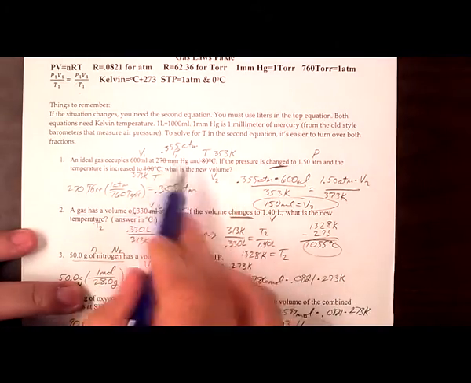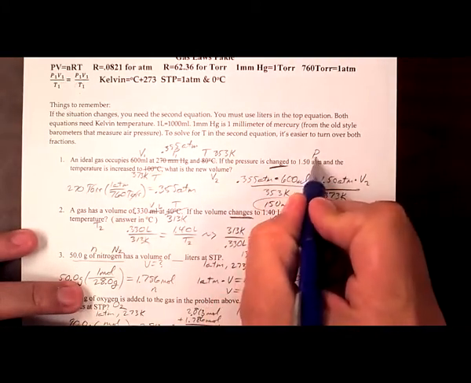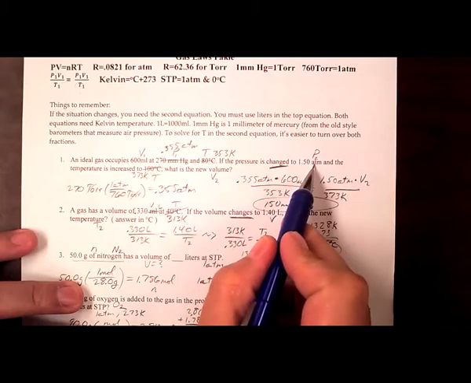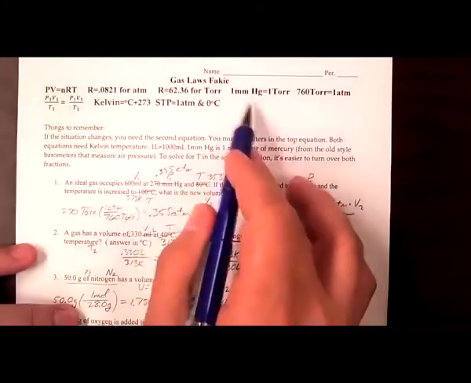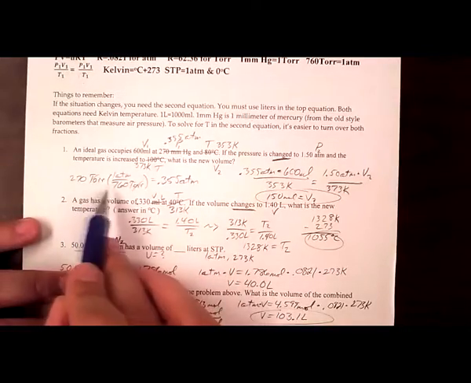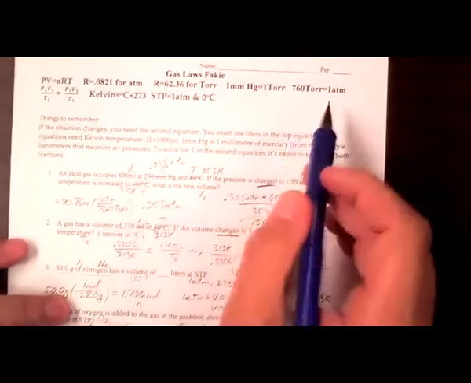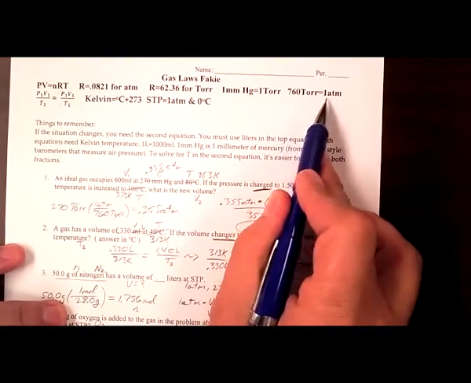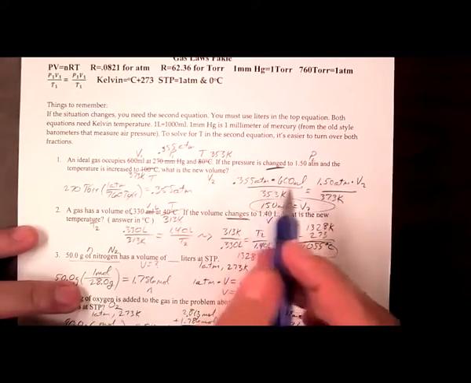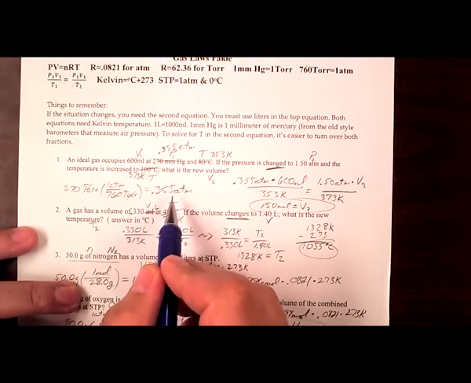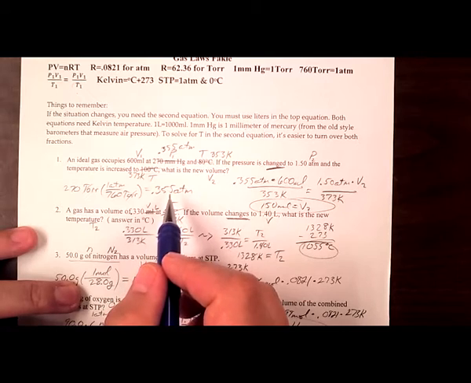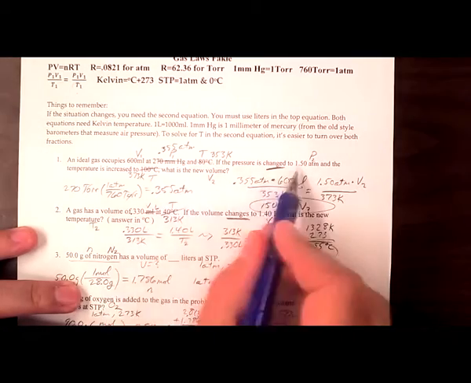Now, you notice this pressure, my second pressure, does not match, because this is in atmospheres and this is in torr, essentially, because remember, that's a torr. So I converted my torr to atmospheres using this ratio here. I could have converted the atmospheres to torr. I just decided to use atmospheres. It doesn't really matter. You can use either one, either kind. You just can't use both at the same time.